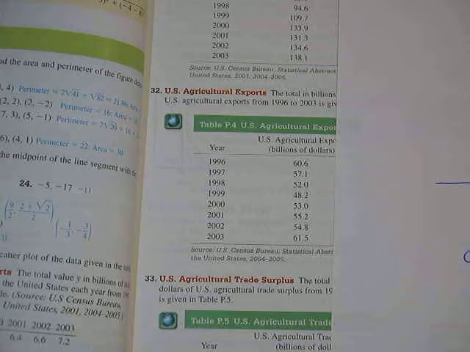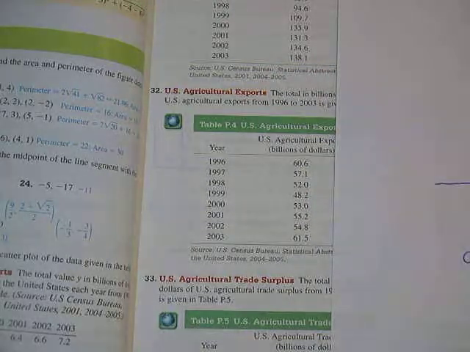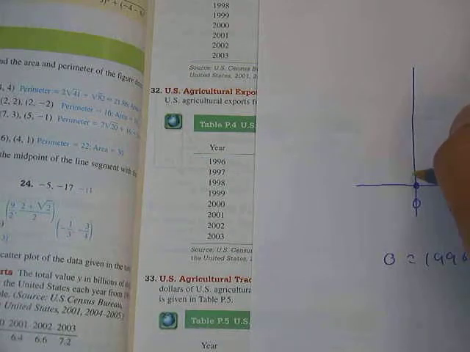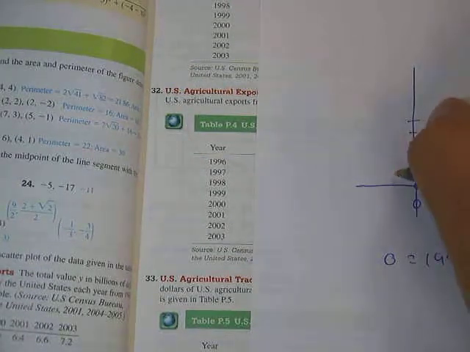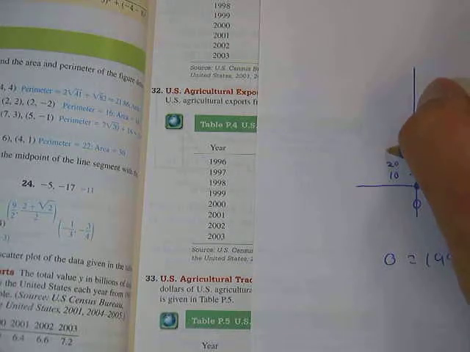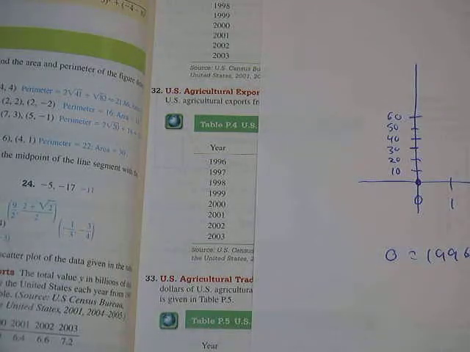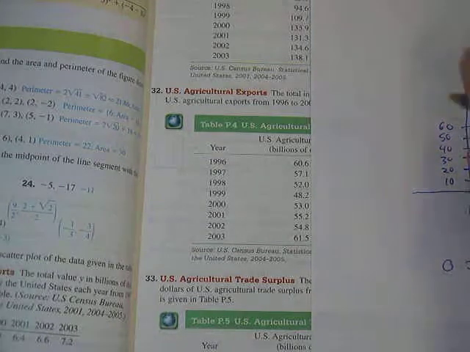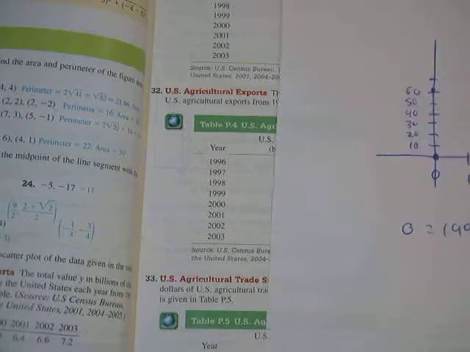Then if I do my scatter plot and look at my data here, I want to make appropriate tick marks on the left side as well. The lowest I have is 48, the highest I have is 61.5 it looks like. So I might go with tick marks by tens: 10, 20, 30, 40, 50, 60. And I would suggest that when you do these today you use graph paper so that your graphs are more accurate than what I'm doing here on the line paper.